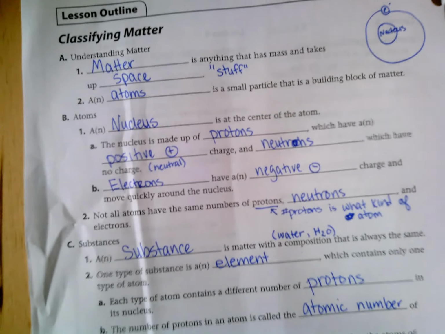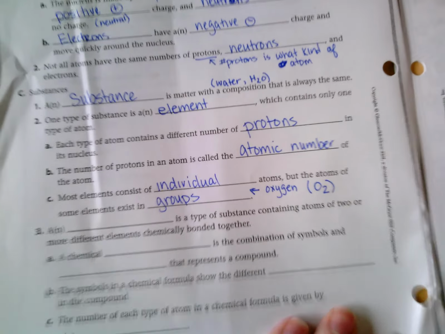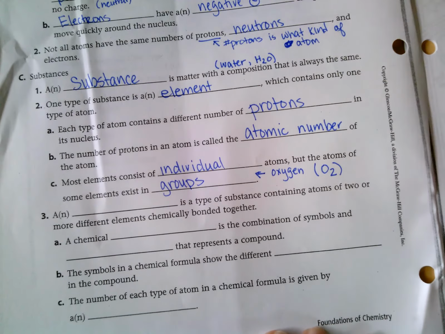Oh, we can't see. I gotta move the camera. Here we go. Ready? Just like in school, right? Okay, there we go. That's better.